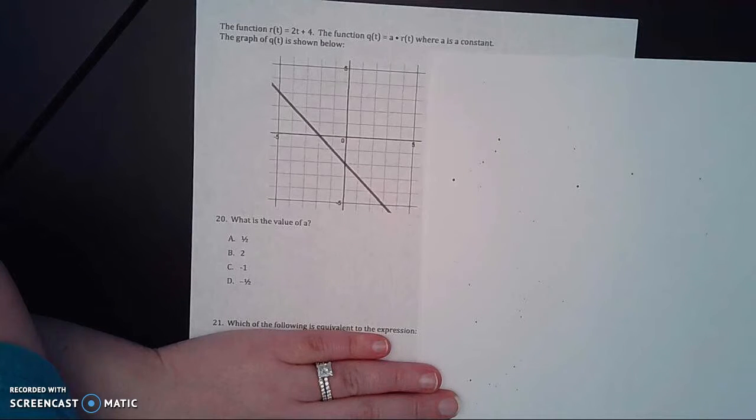Okay, so number 11 says the function r(t) equals 2t plus 4. The function q(t) equals a times r(t), where a is a constant. The graph of q(t) is shown below. What is the value of a?